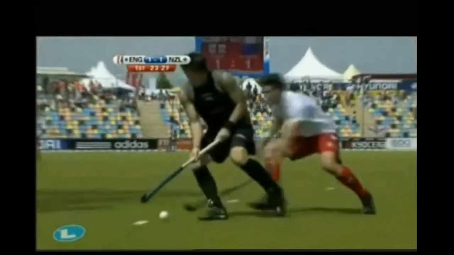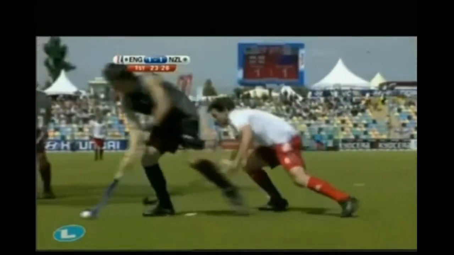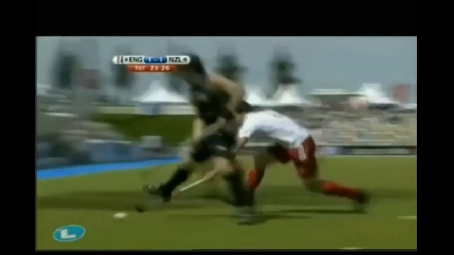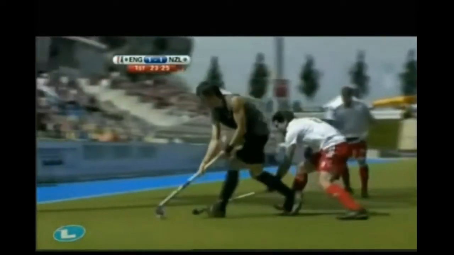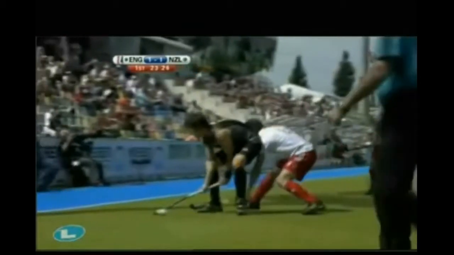At the time of this World Cup match, forcing was still an offence, so the Great Britain or England player is more than a little surprised to be penalised for this forced foot contact, plus the obstruction of course.